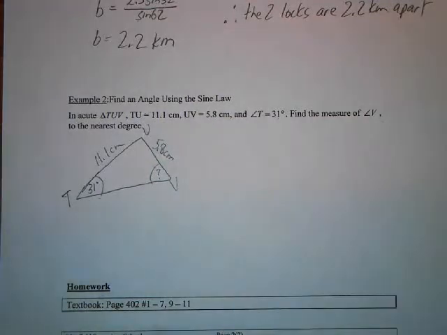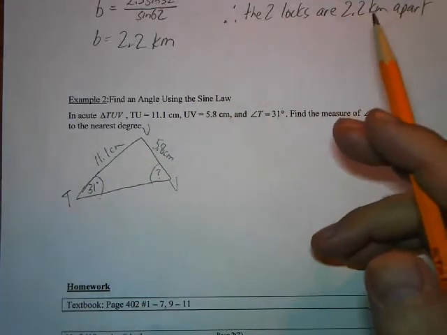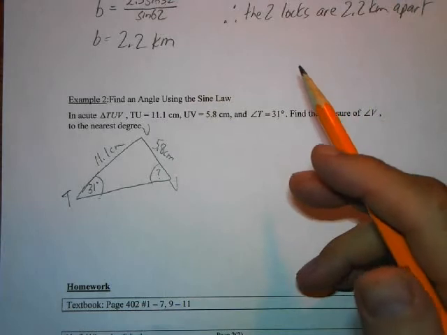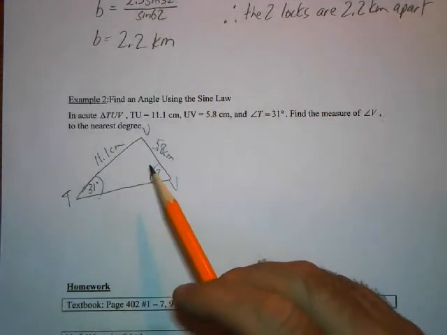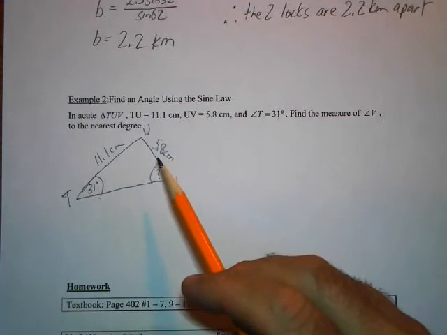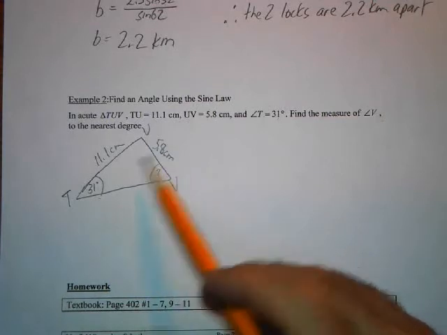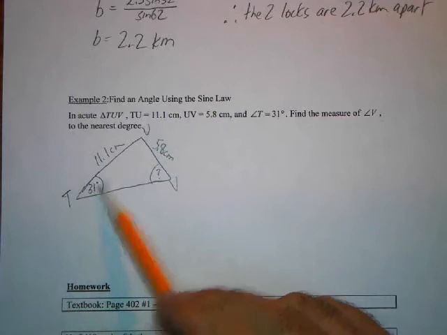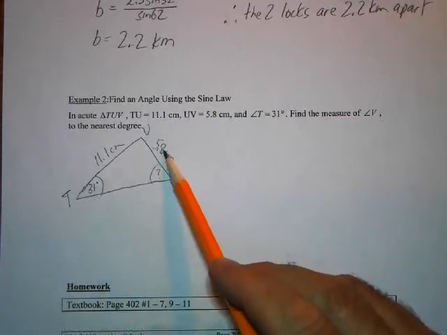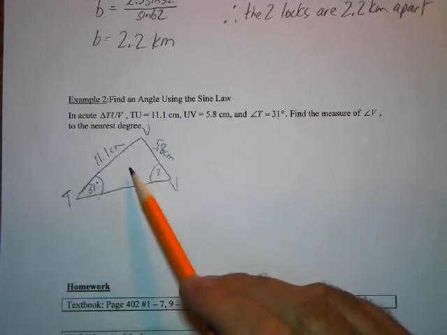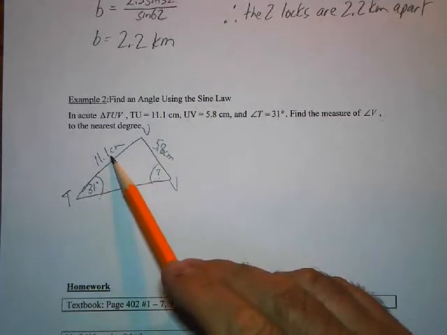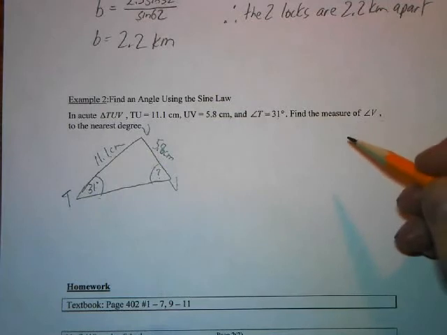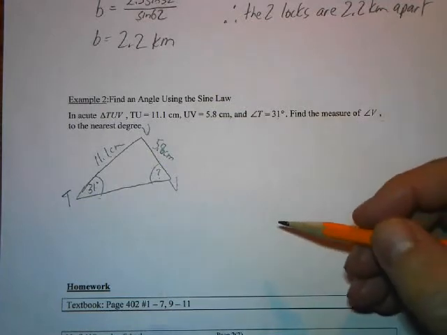Okay, so we've got to the point where we're going to use the sine law. Now we have to figure out, do we have enough information? So I look at the picture and I go, do I know a side and its opposite angle? The only angle I know is this, and I do know the opposite side. So there's my complete ratio. And then do I know one other piece of information? Yes, I do. I know that side there. So I'm going to go ahead and put my equation in.